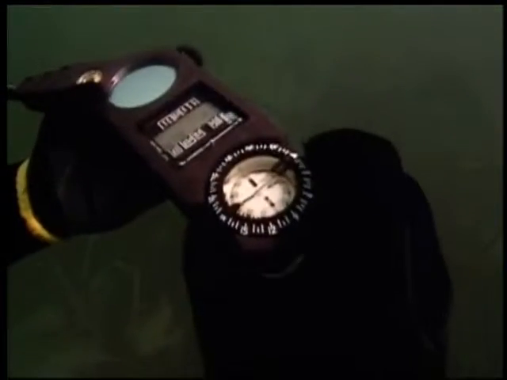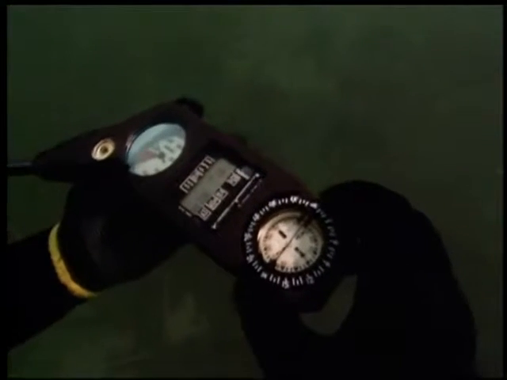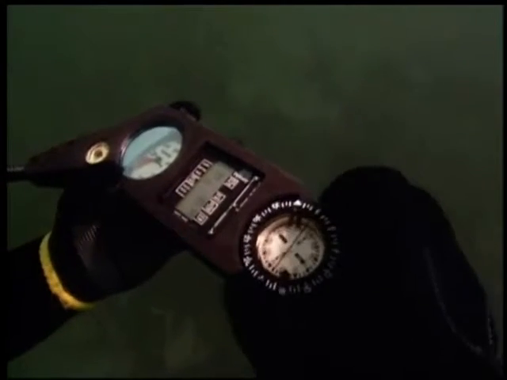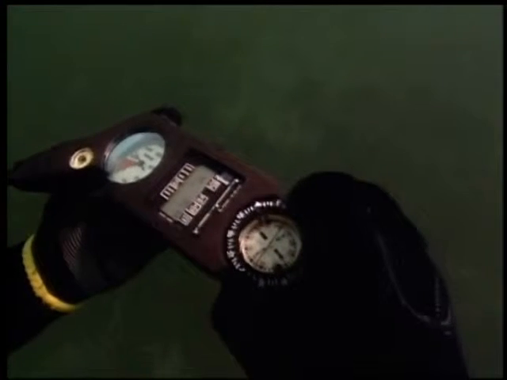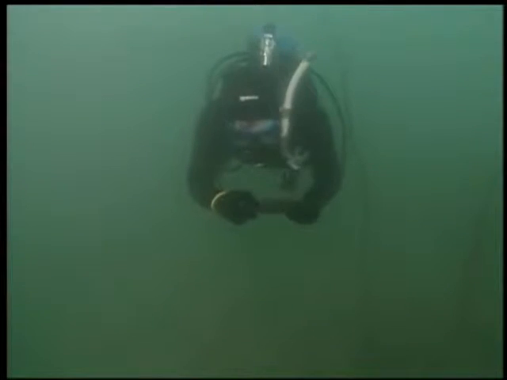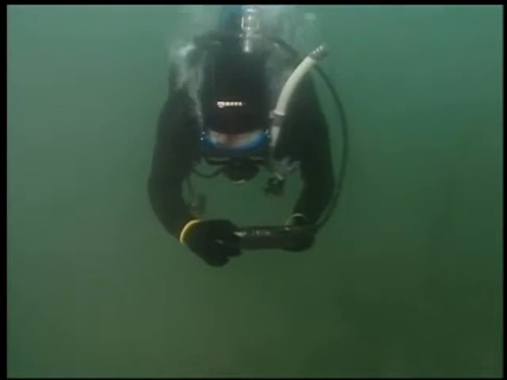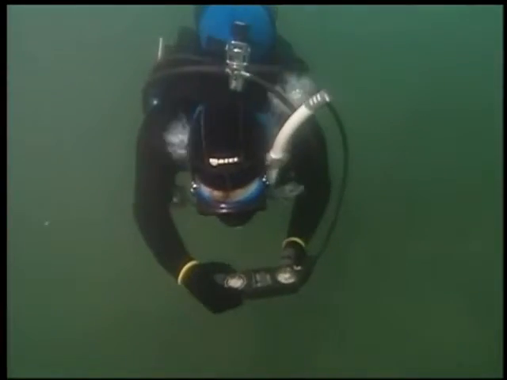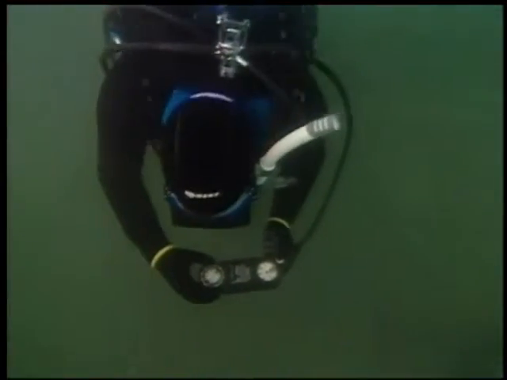Point the lubber line in the direction you want to go. Hold the compass level and let the needle settle. Then, turn the bezel until you place the index marks over the needle. Now, simply swim along the lubber line, keeping the needle in the index marks by adjusting your direction as necessary.